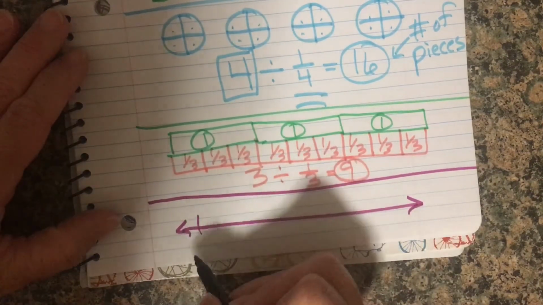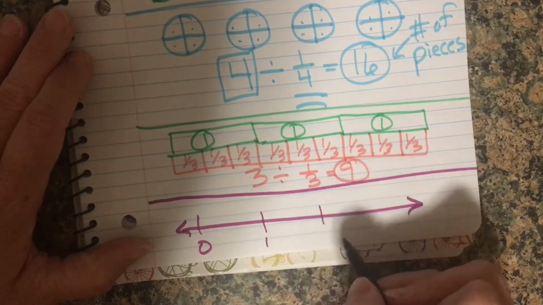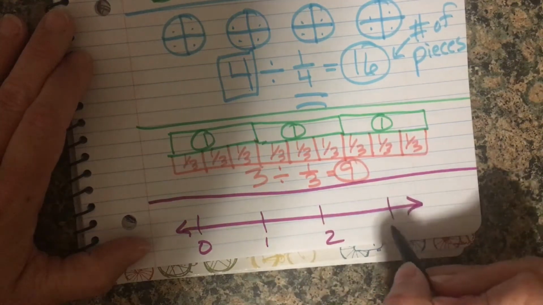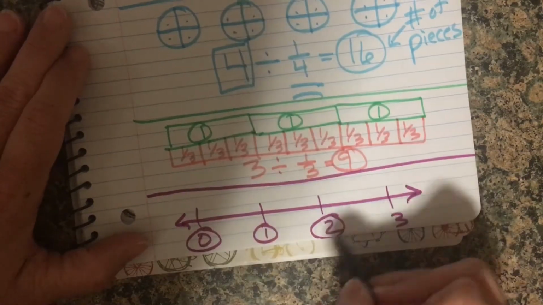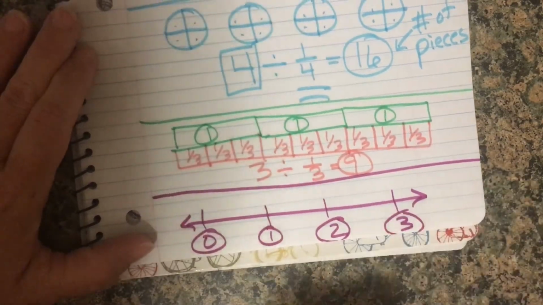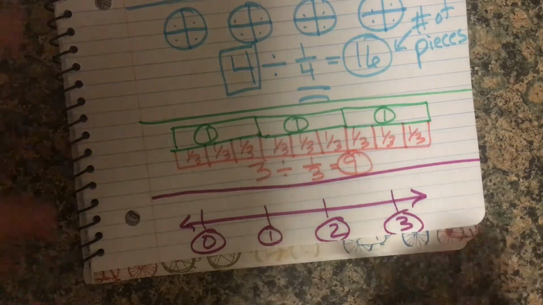Number lines can also be used. These represent the whole numbers. I'm going to start off with 3, and then I'm going to split them.